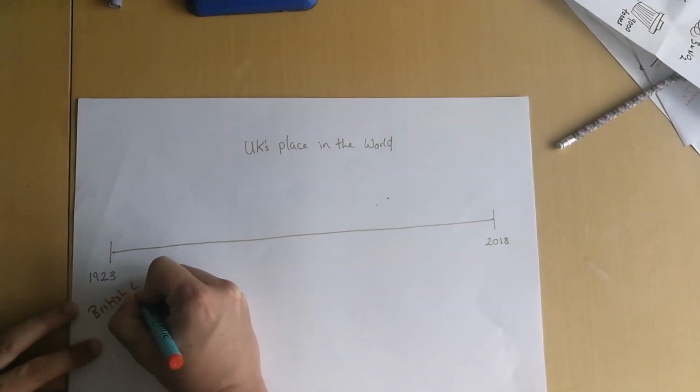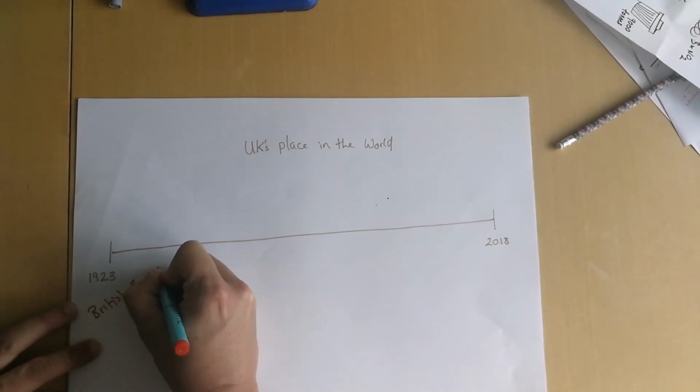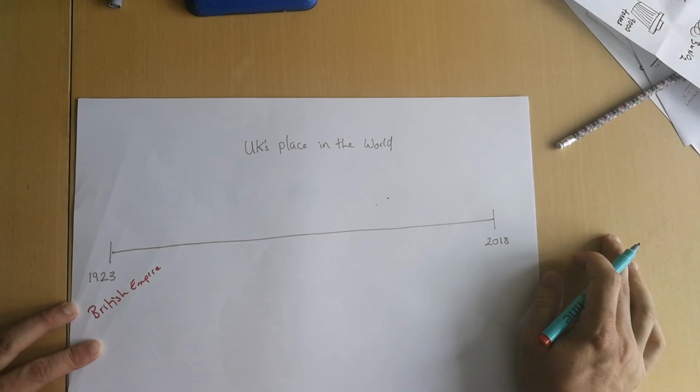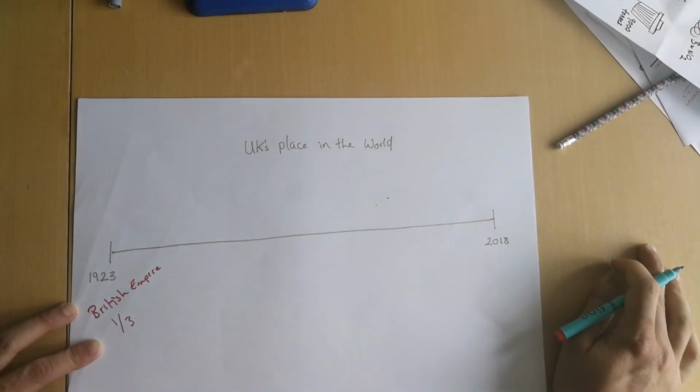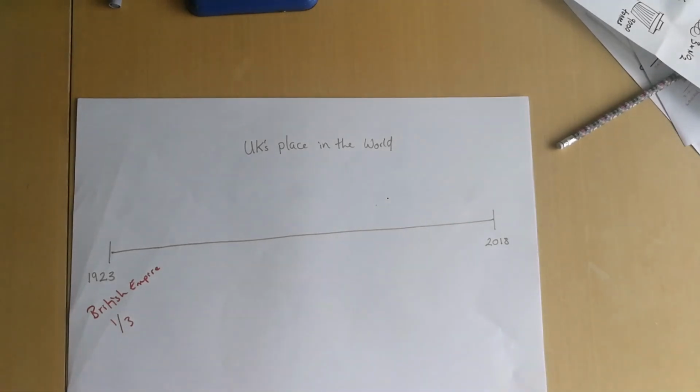At that point, it was believed that the British Empire covered approximately 1/3 of the Earth's surface, and there were 58 separate territories or countries around the world that were ruled by the British Empire. This meant that the UK had a massive global influence. It had colonies all across the world in every single continent, therefore allowing it to exert some kind of global influence.